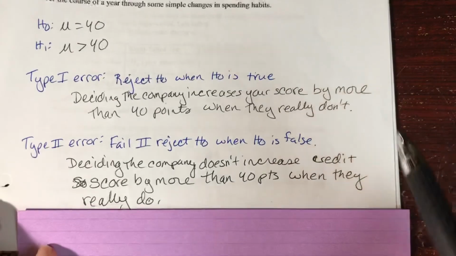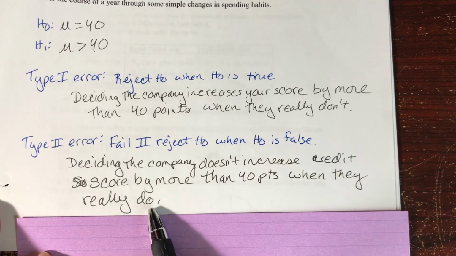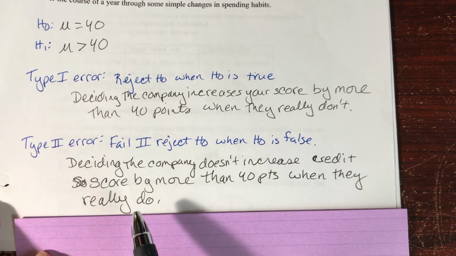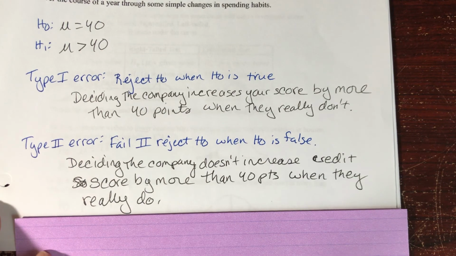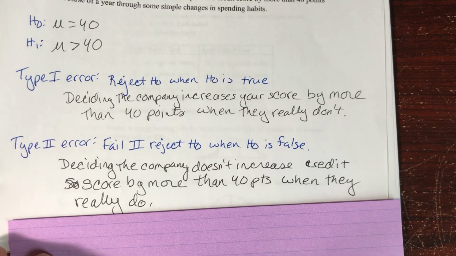Okay. Deciding the company doesn't increase the credit score by more than 40 points when they really do. That's a problem for the company. The company is going to lose customers. People won't use them when really the company would have done a good job and raised your credit score and have done well with that. All right.